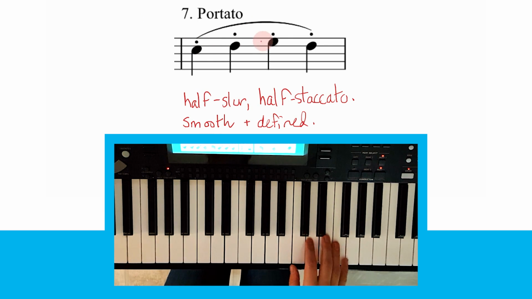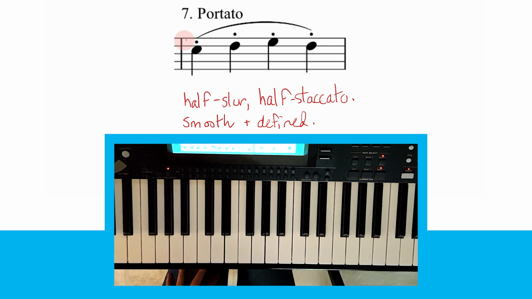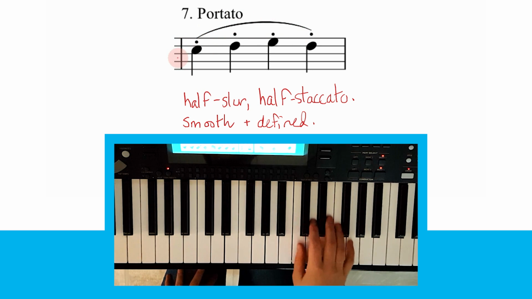They look like staccatos, but there's a slur. So is it smooth or choppy? This is a very confusing looking one. But the reality is it's kind of a little bit of both. You play the staccatos more smoothly, but you keep the notes a little bit more separate than a slur.